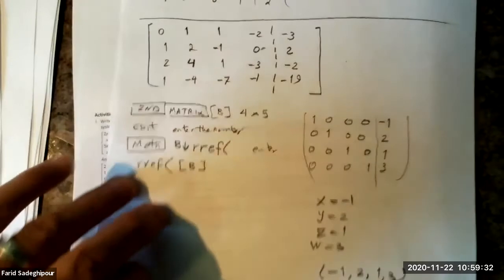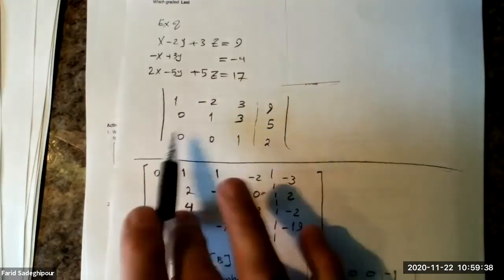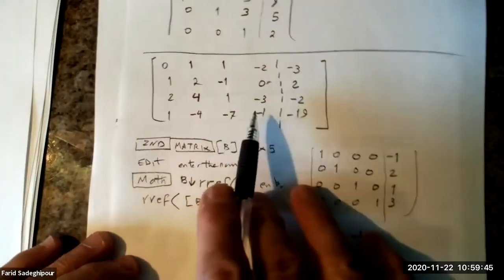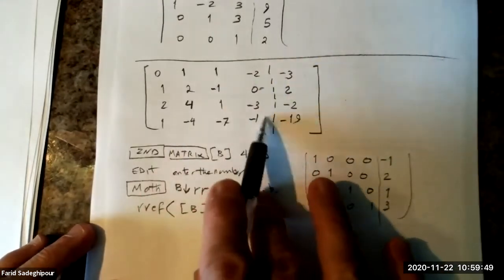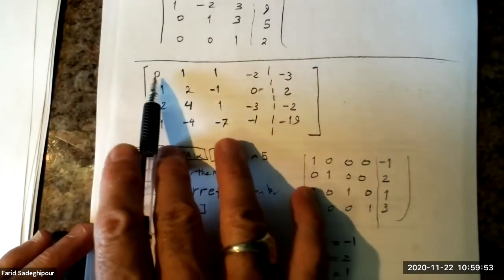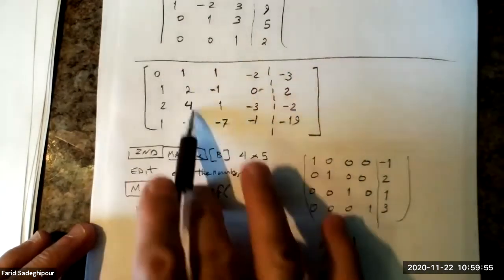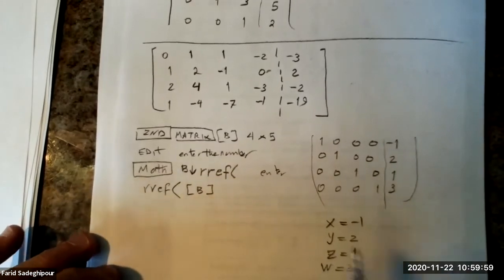So this is example 8, which has 3 rows and 4 columns. This is another example where I put these numbers here to show you how to use the calculator. This has nothing to do with the example, but it shows you how to do it for a 4 row by 5 column matrix, how to use the calculator for it.